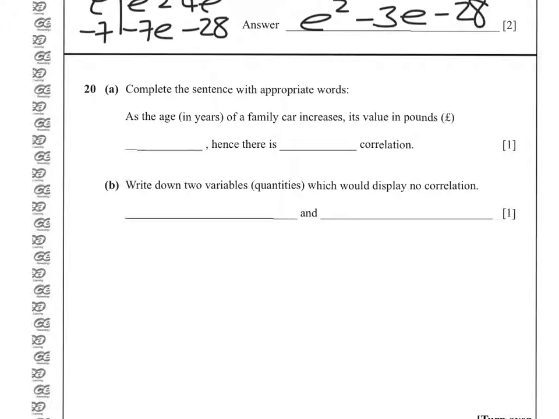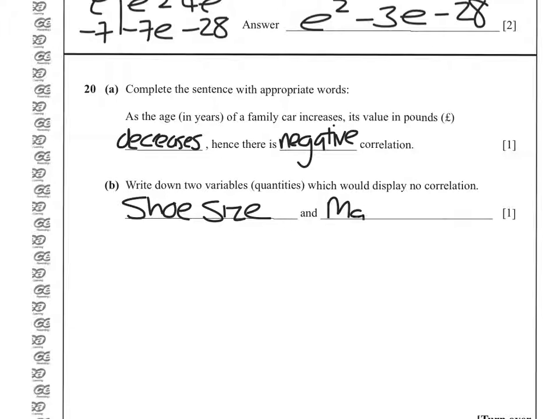As cars get older, their value decreases, and if one thing increases as the other decreases, that is a negative correlation. Two variables that would display no correlation, that's things that are totally unrelated, would be your shoe size and your maths score. You could pick any two random things here.